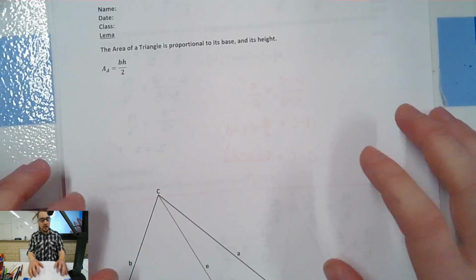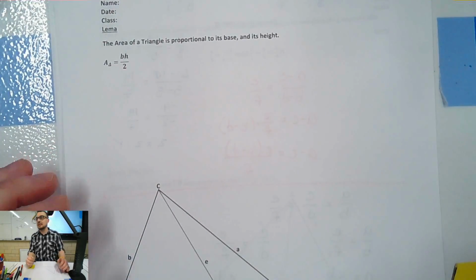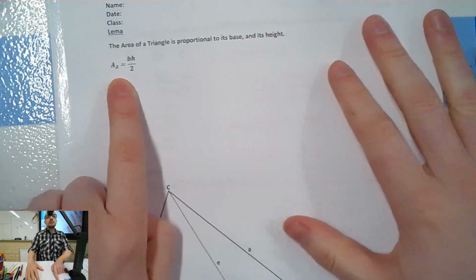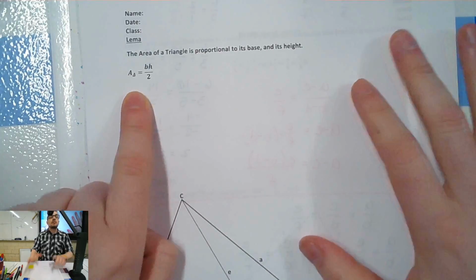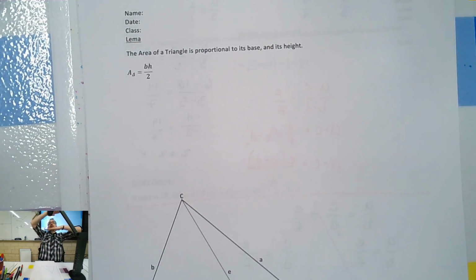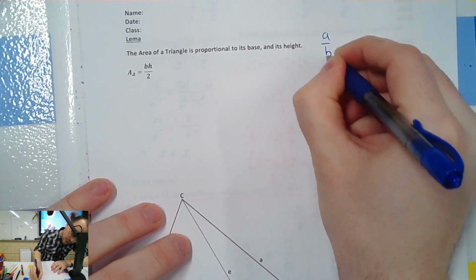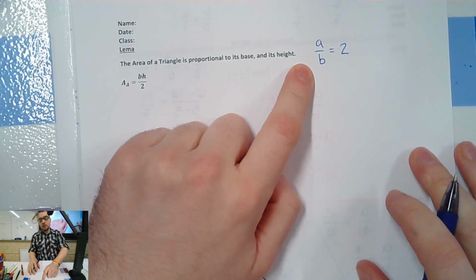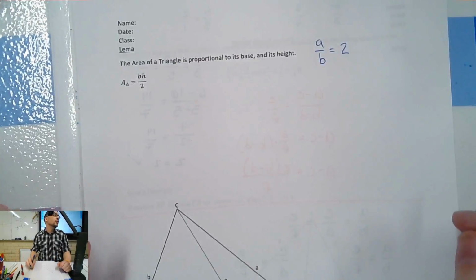Our next lemma, the next thing you need to know, is that the area of a triangle is always proportional to its base and its height. Area of a triangle equals base times height over 2, right? We cool with that? Now remember, proportion means that they're related. They have a division bar. We have something like A over B equals 2. That means that how do A and B relate? Double, right? 2 to 1.